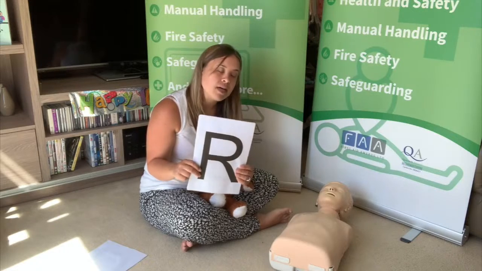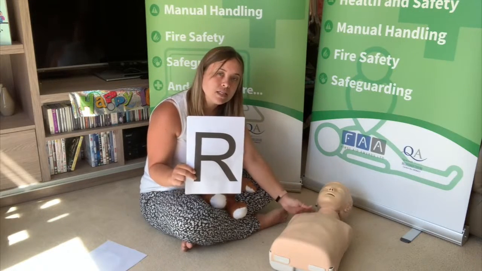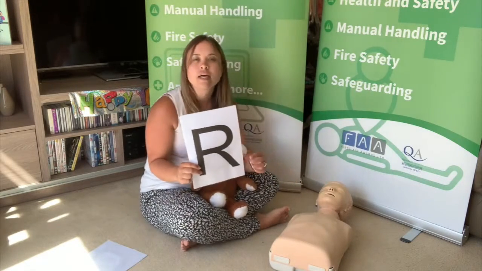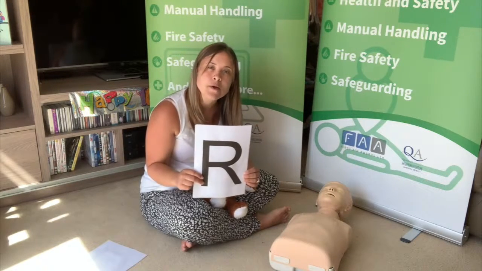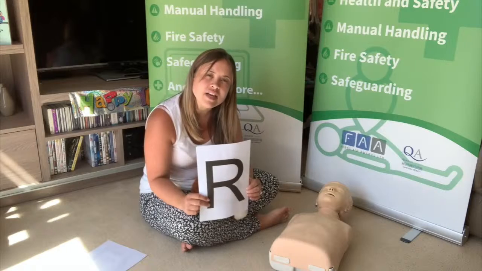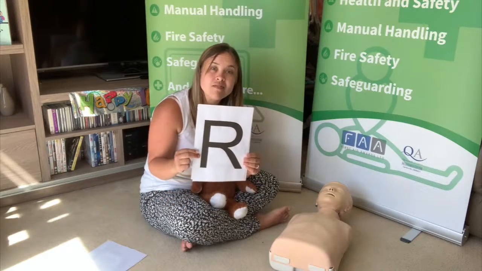Once we check the area, then we can check to see if he's awake. So tapping him, talking to either side and making sure he's not responding or making any noise. We can ask him something. Can you open your eyes? Can you wiggle your fingers? Okay, so we are checking their response.